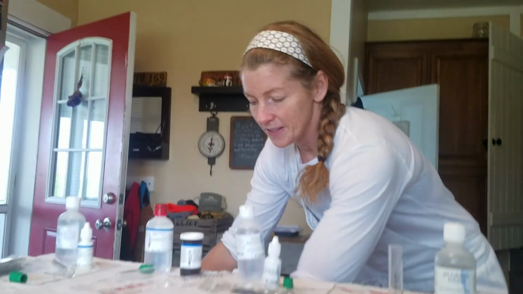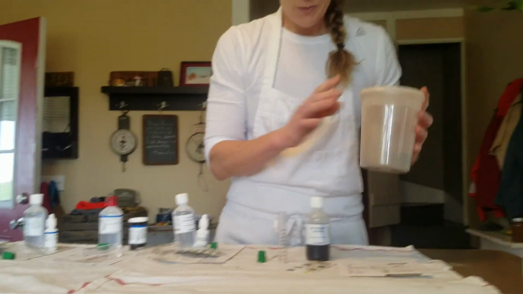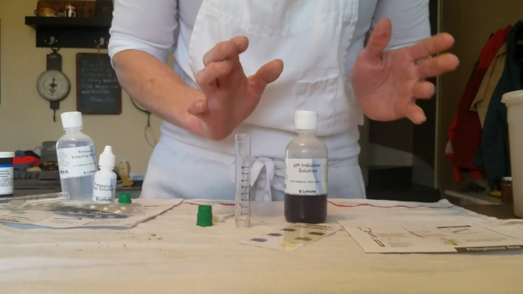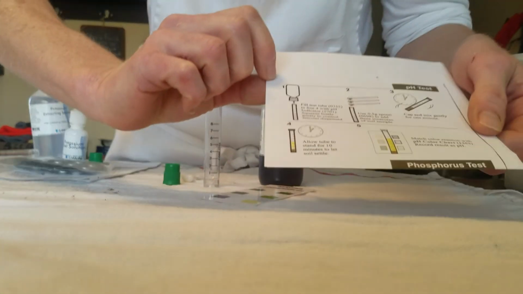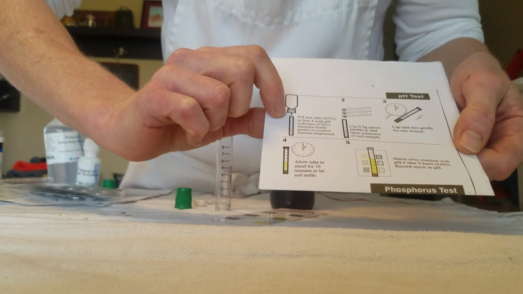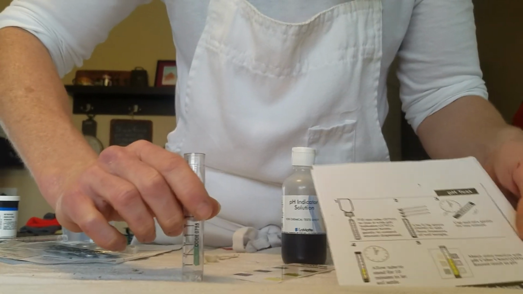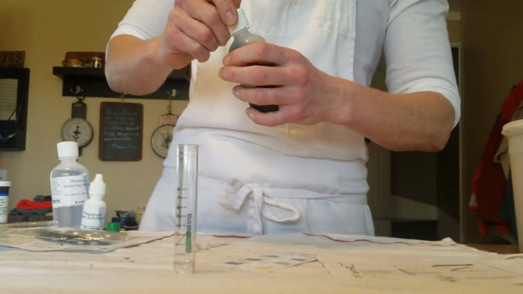All right, so what we're going to do today with our soil that's for potatoes is we're going to measure the pH. To start with, the instructions in our pH kit tell us to fill our test tube to the fourth line with our indicator. So that's what this is right here.